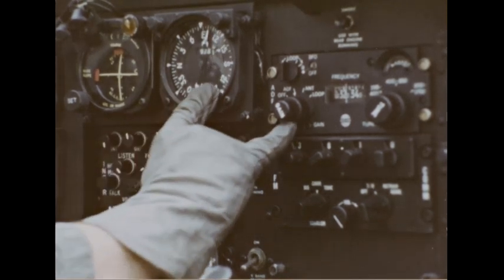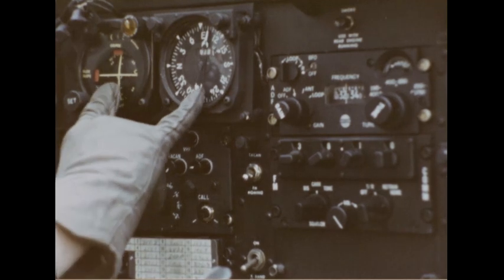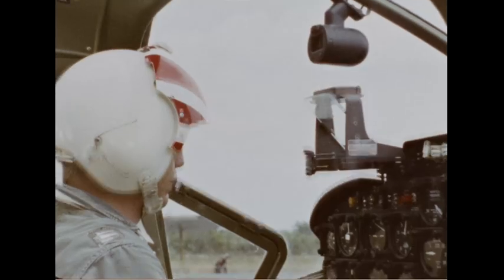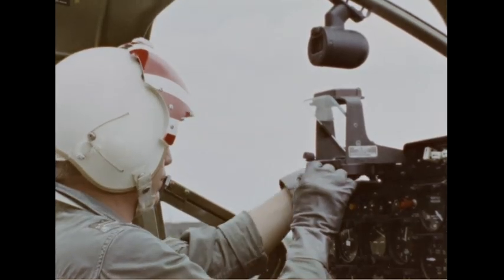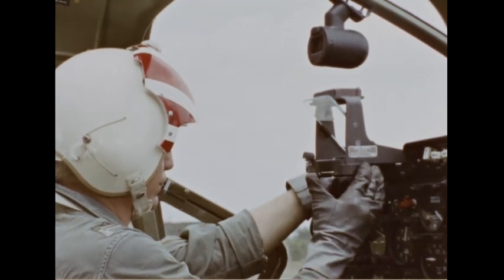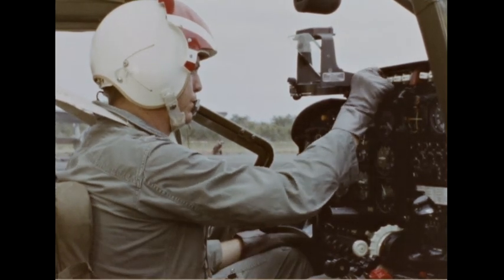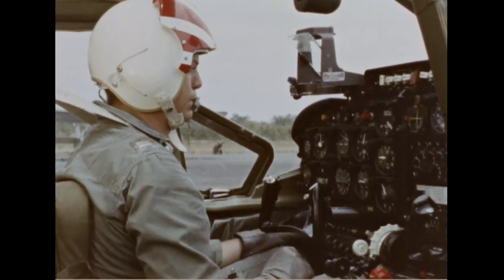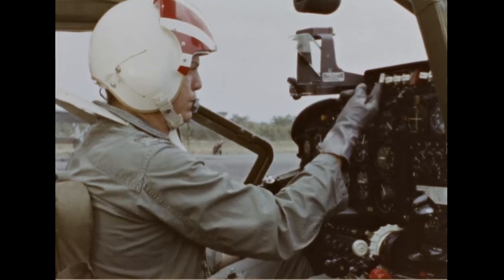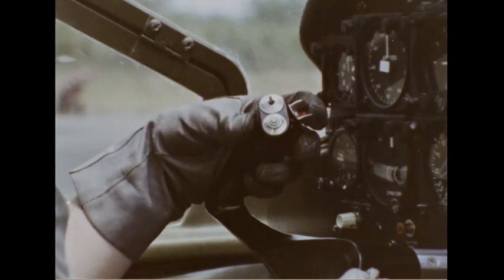For navigation, the O-2 has a low-frequency direction finder and tactical navigational system. A non-computing optical sight, an armament control panel, and trigger button complete the marking rocket delivery system.